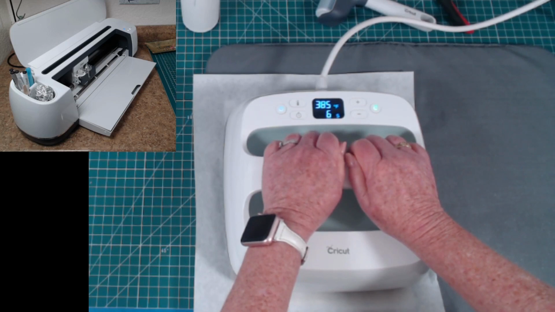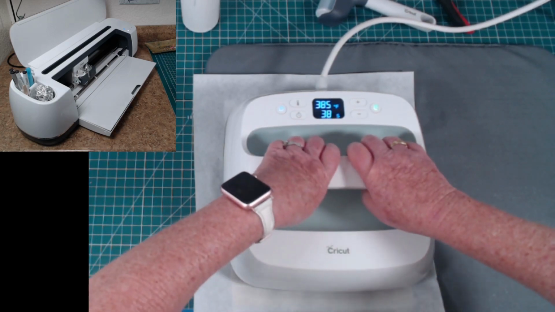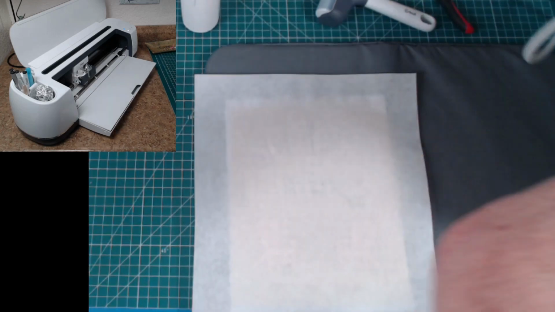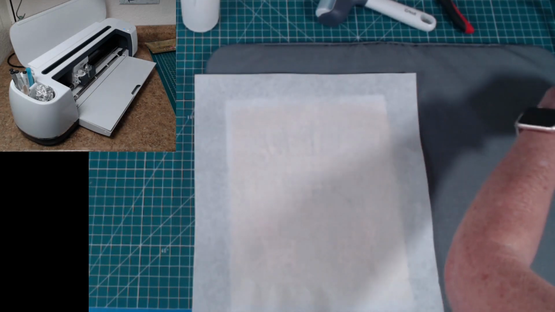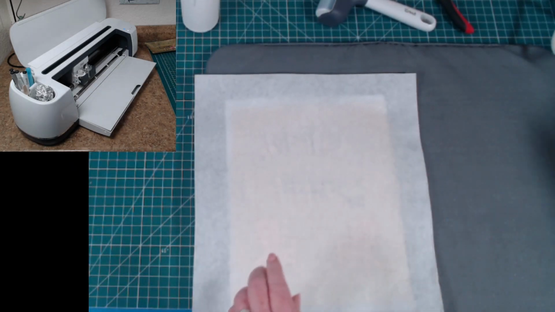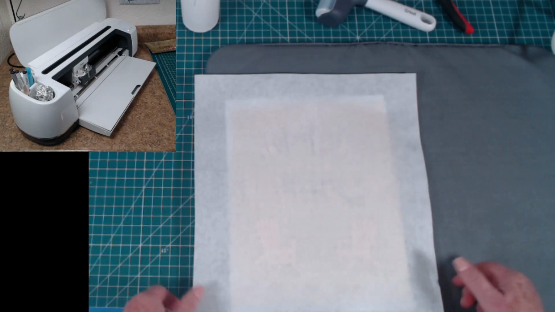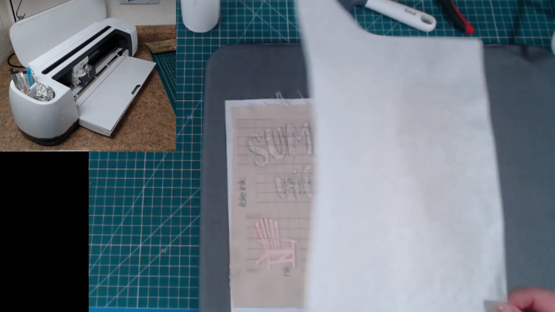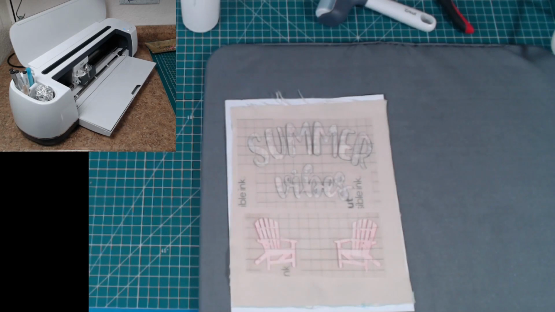Then this is a warm peel, so you can take the butcher paper right off, but you don't want to take the ink transfer off. So make sure you lift this straight up. Set that down, turn it off. I'm not going to need it again. So I'm going to take the butcher paper off.